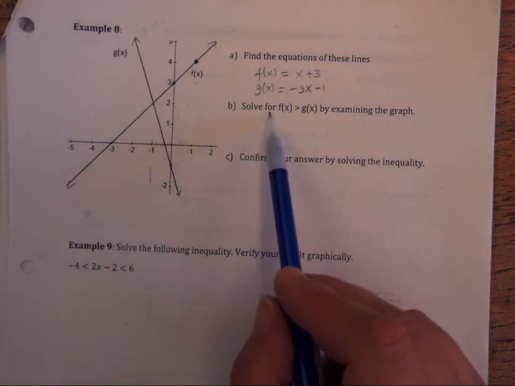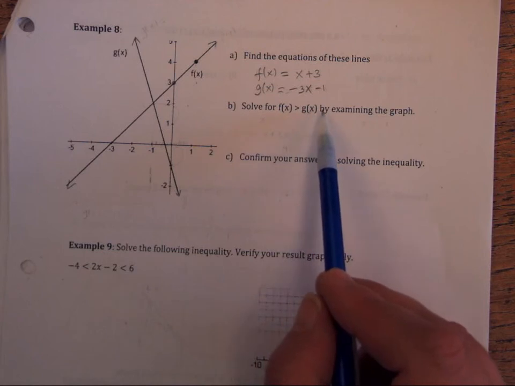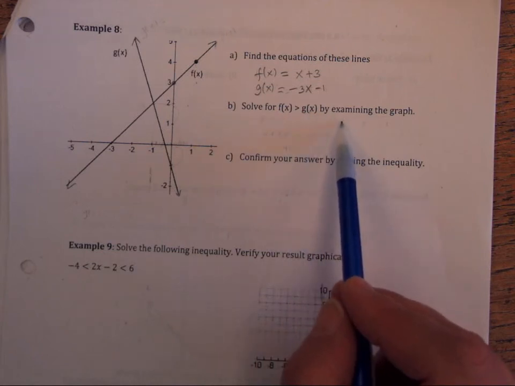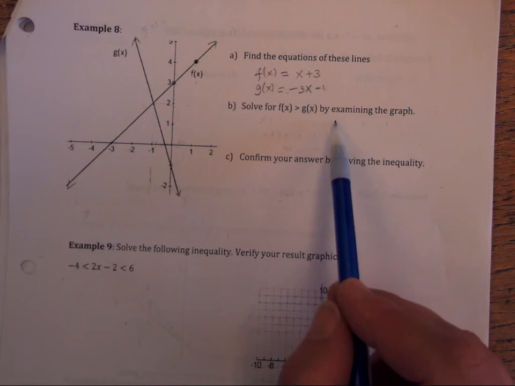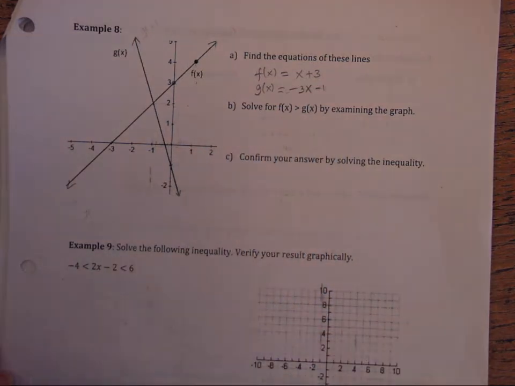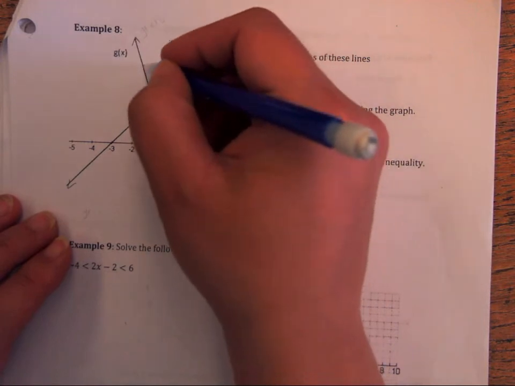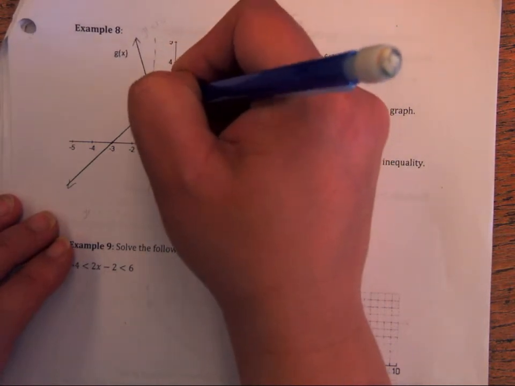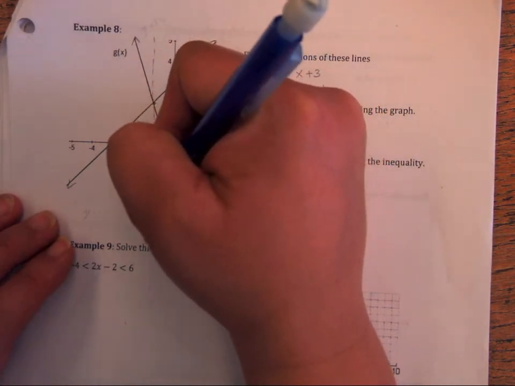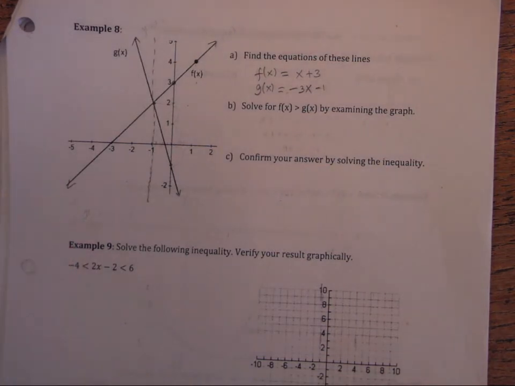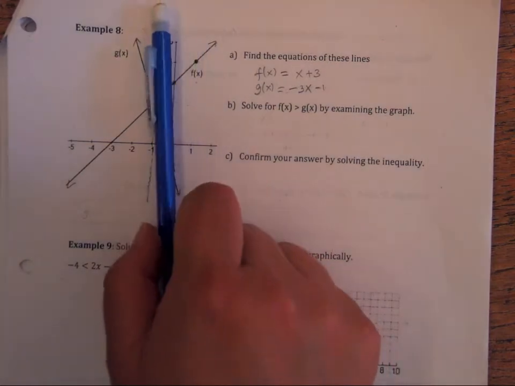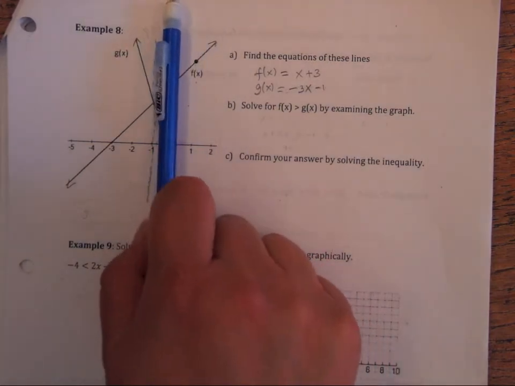Now it says solve for f of x greater than g of x by examining the graph. Okay, so what we were doing, we are going to do exactly the same thing. First, you have two lines. First, find the intersection point, draw a vertical line through that intersection point. Then we divided this grid in two pieces. Okay, so we have the left side and the right side.